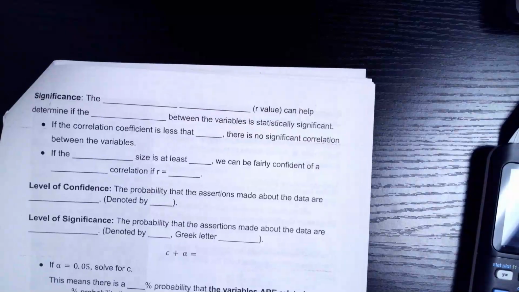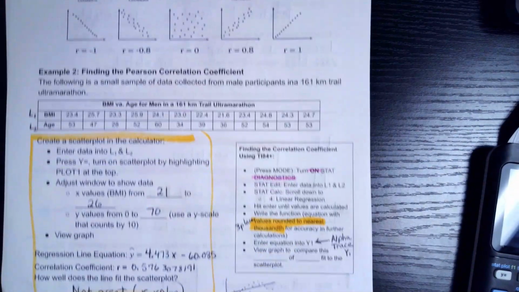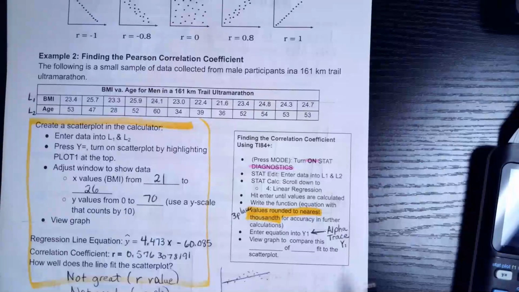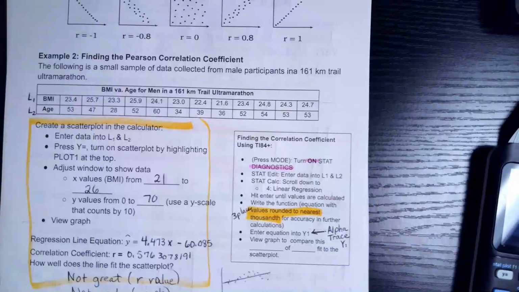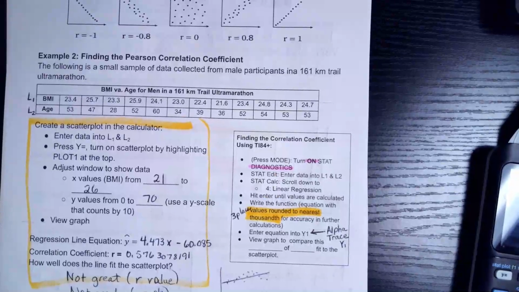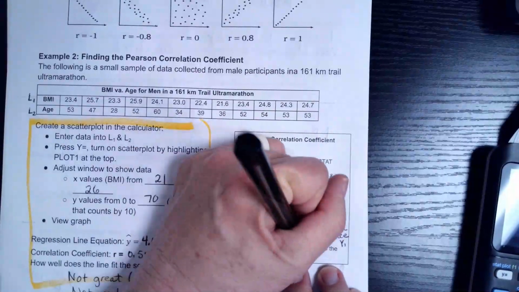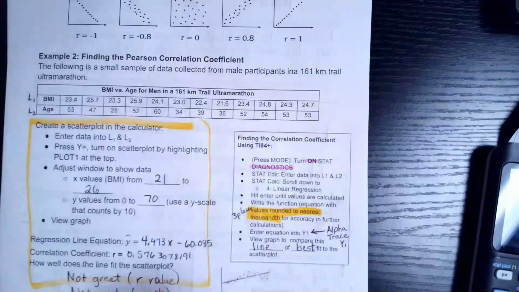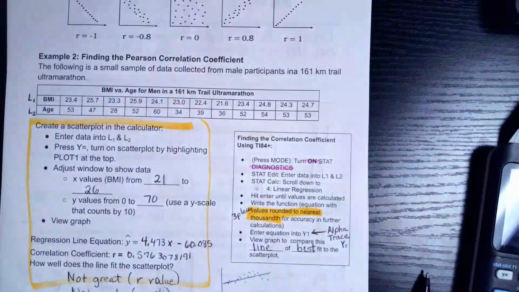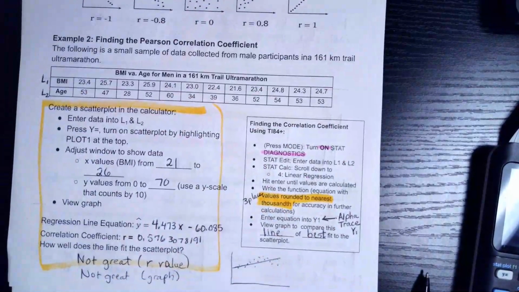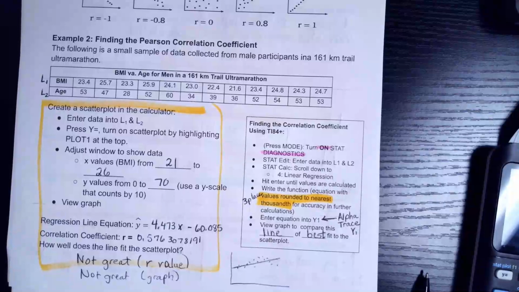Wait, there's two blanks. It says line of best fit. Right, view the graph to compare this to the line of best fit. I didn't write that. Good for you. I didn't even write that in my notes. I saw those, I just forgot those were blanks. I never thought to fill them in when I filled in my notes. Thank you for being on top of things.